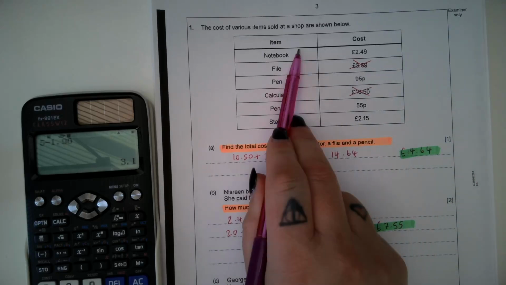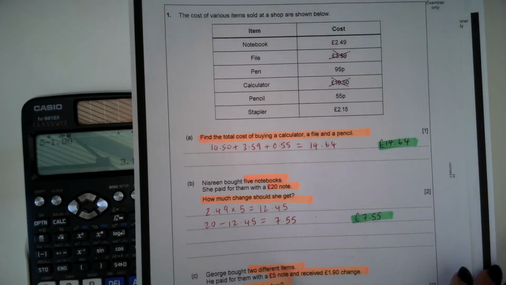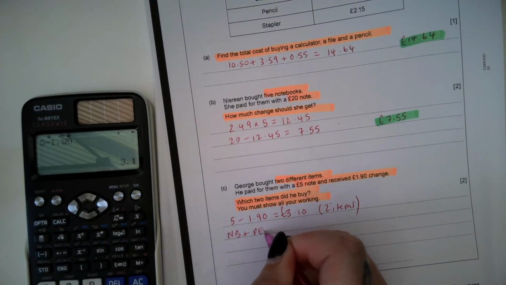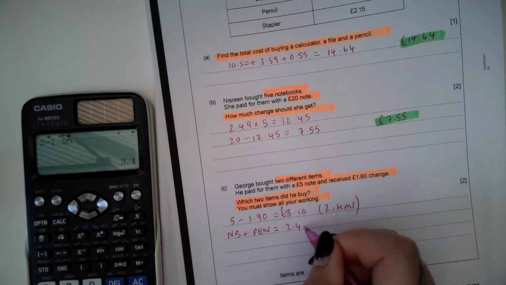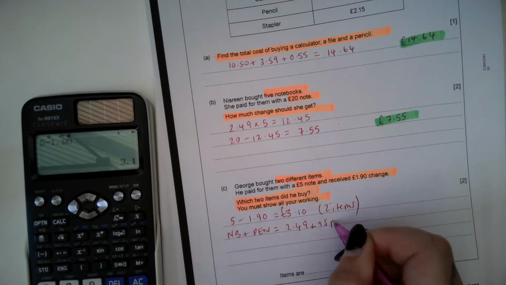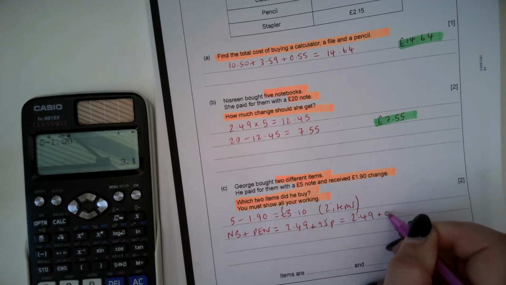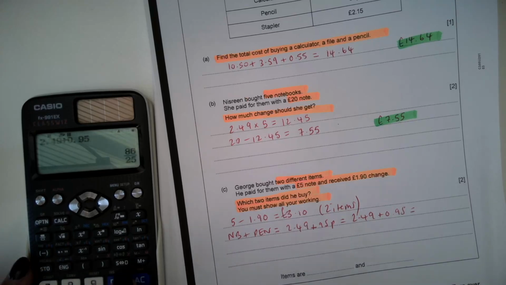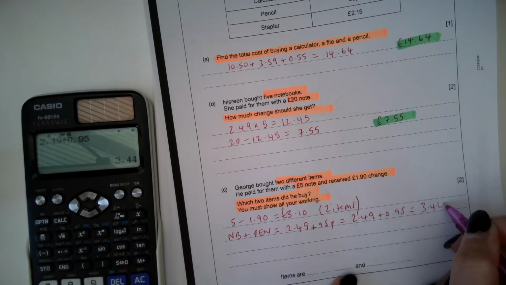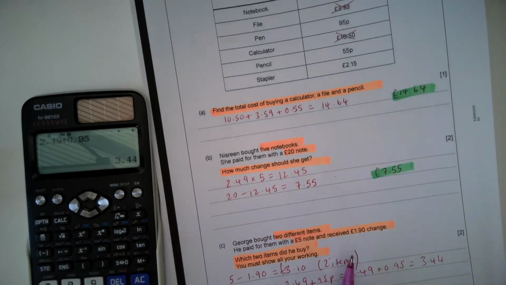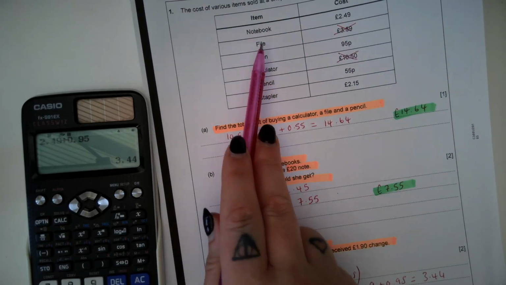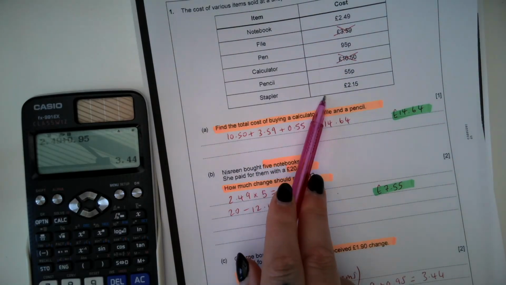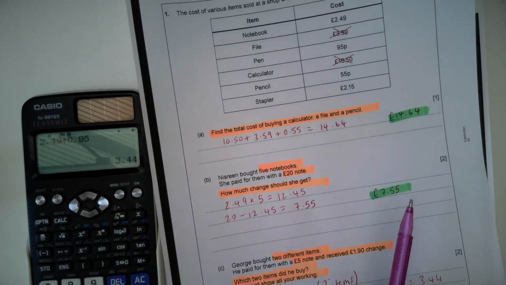Okay, so I'm going to see how much a notebook and a pen costs to start off with. So if it was a notebook plus a pen, that would be £2.49 plus 95 pence. So that's £2.49 plus 0.95. That's £3.44. So it's not a notebook and a pen. What if it was a notebook and a pencil? Because it can't be a notebook and a stapler because they would go over £3. Because 2 plus 2 is 4 for starters. And we've only got £3.10 to work with.